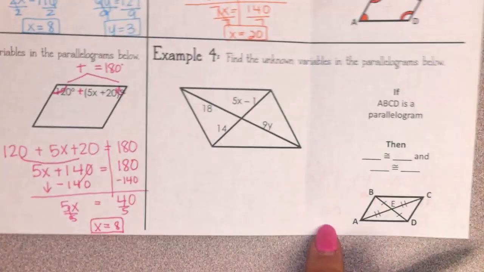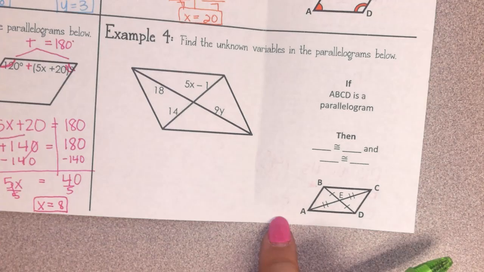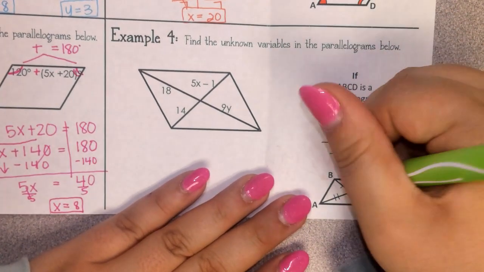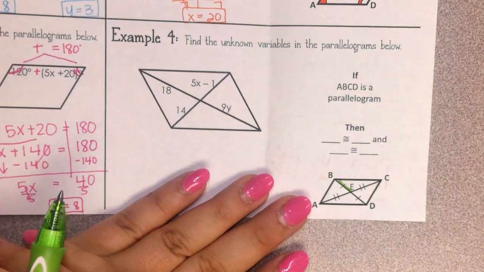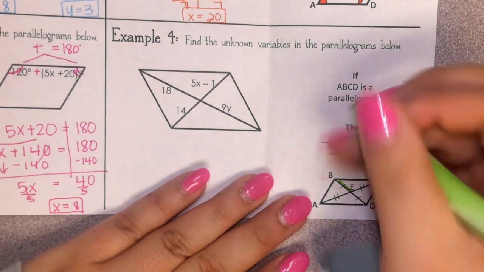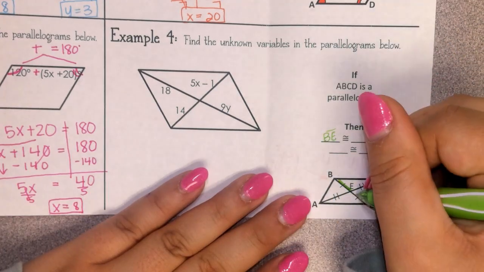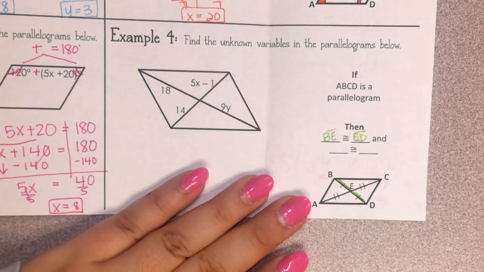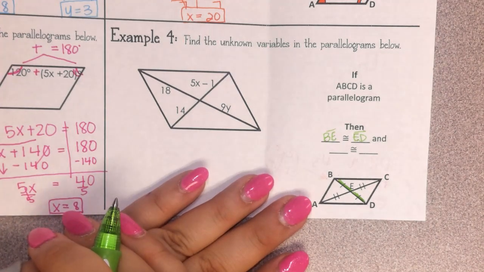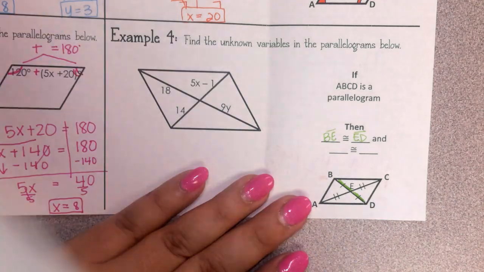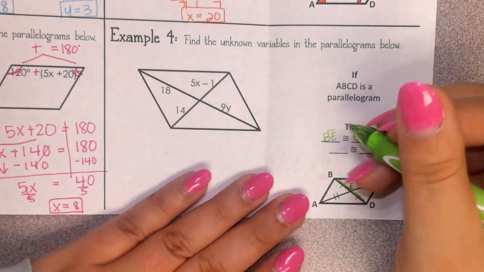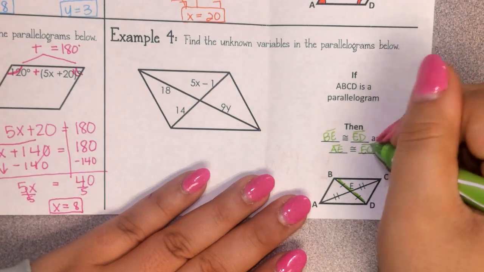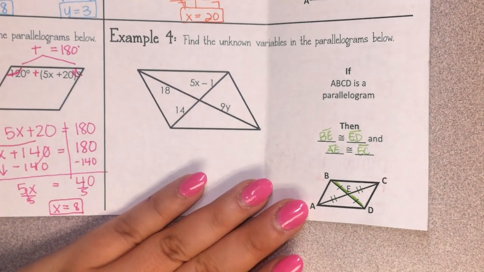Okay. Last one is about the diagonals. Remember we said the diagonals bisect each other? Boys, stop. What goes with BE? How about you look at my board? What goes with BE? ED. They will be the same because they were cut in half, so therefore they're the same. What goes with AE? AE. And you can do EC or CE, it doesn't matter. They are the same.